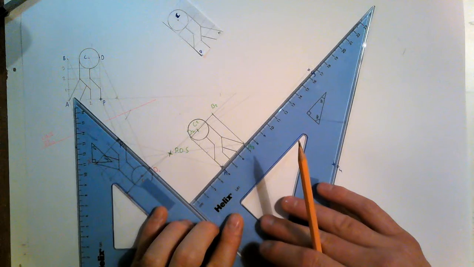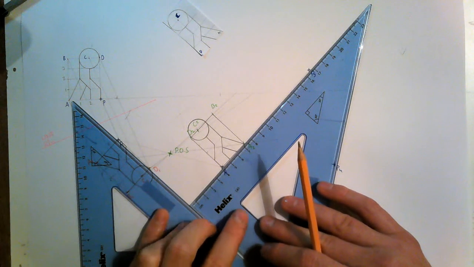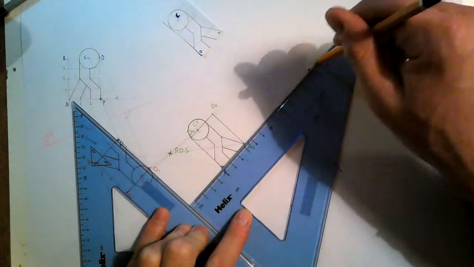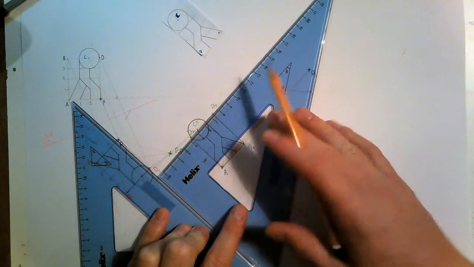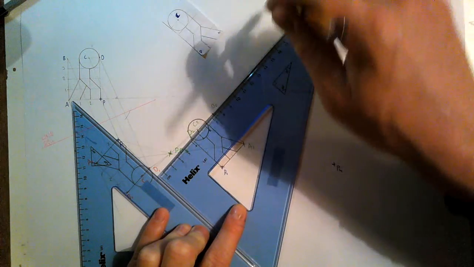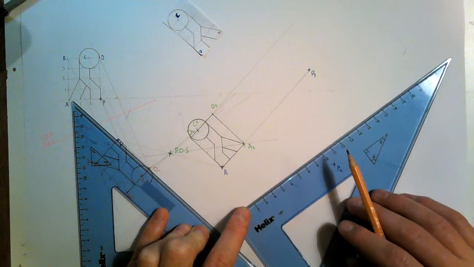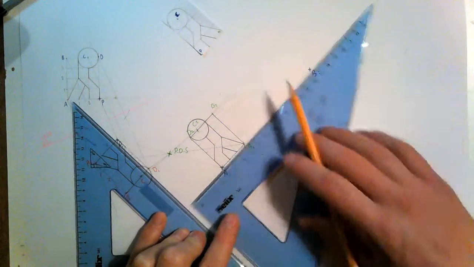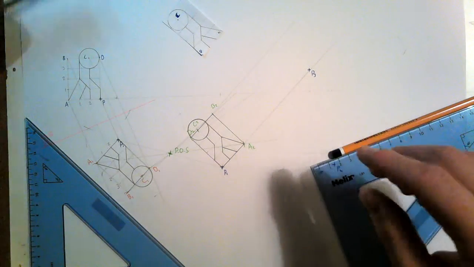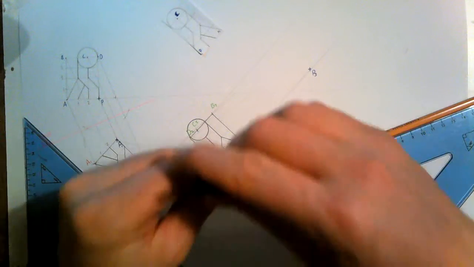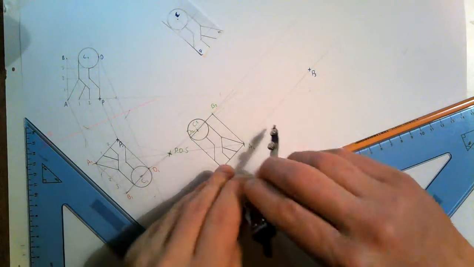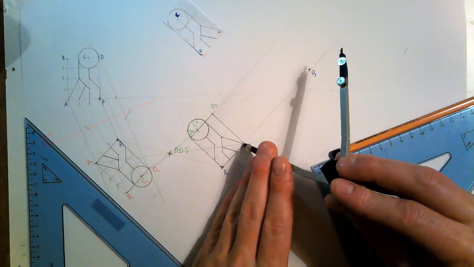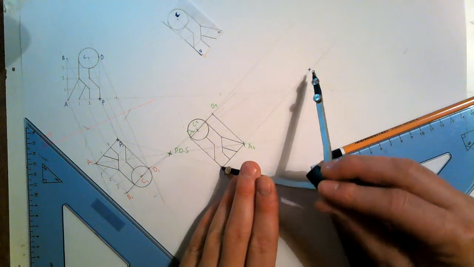A and P should be on the same line, and D and B should be on the same line, and C. Okay, let's try that. Get the distance between P2 and P3. Compass stays at that distance. Double check it there.